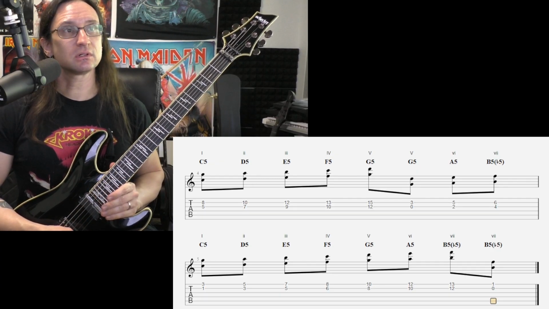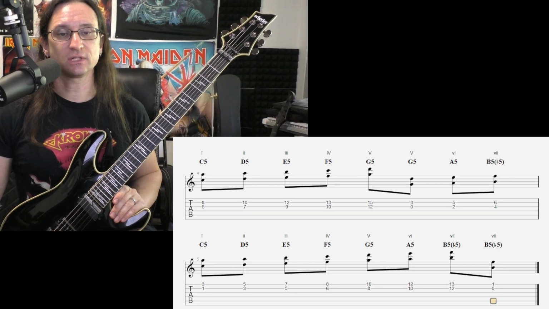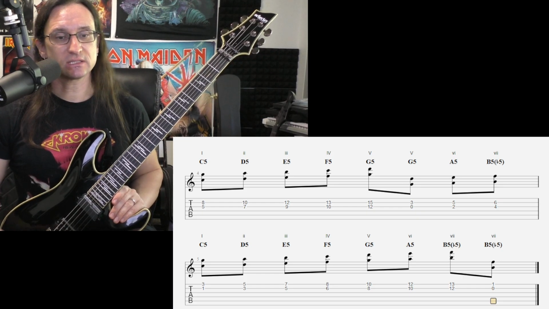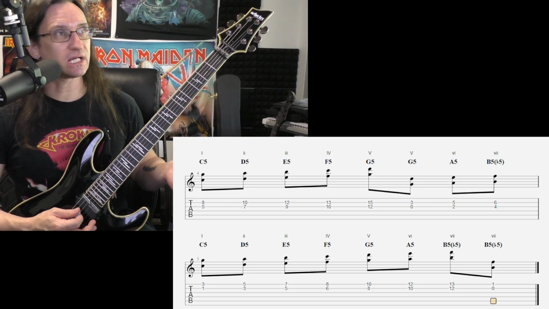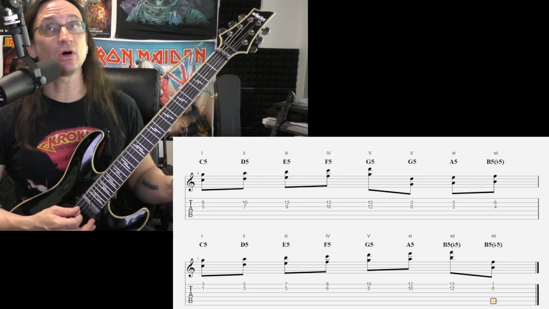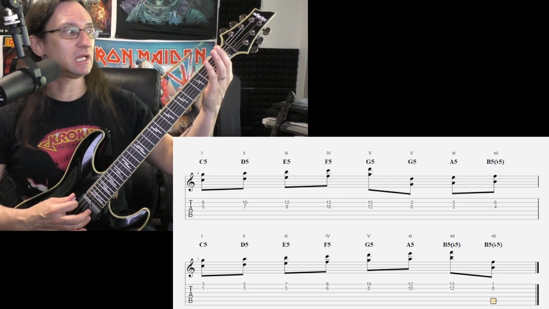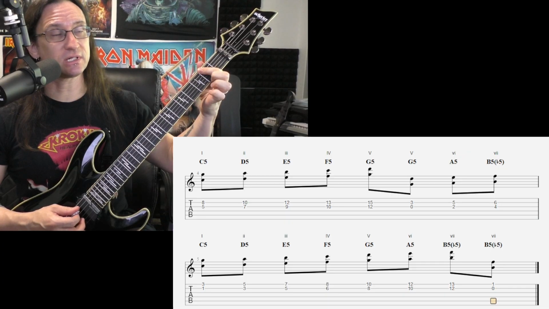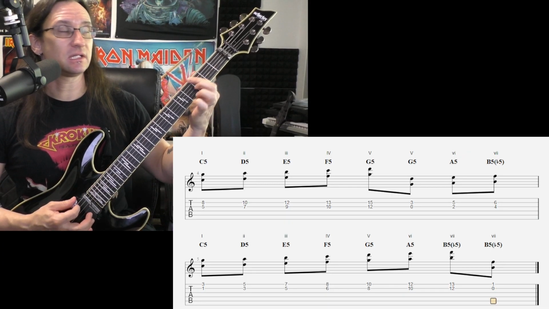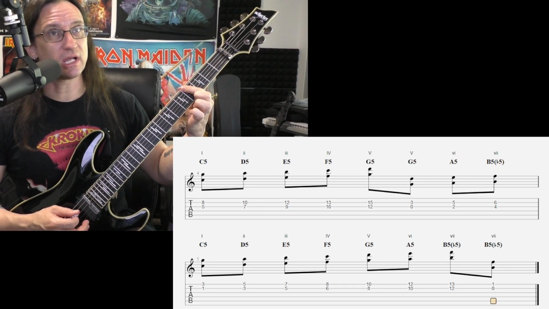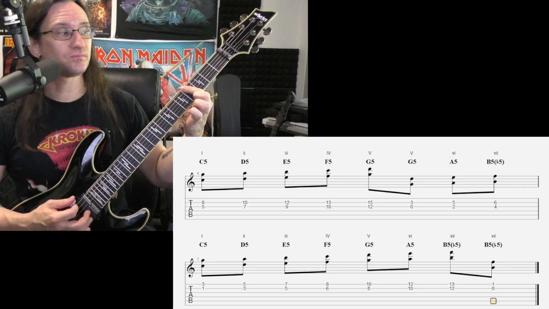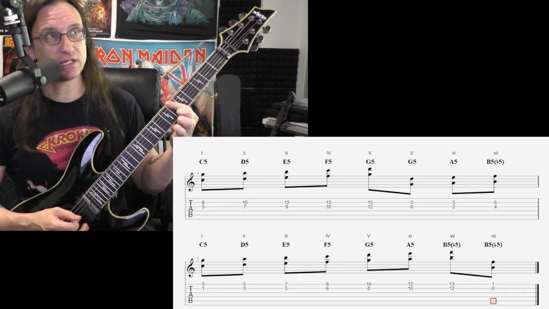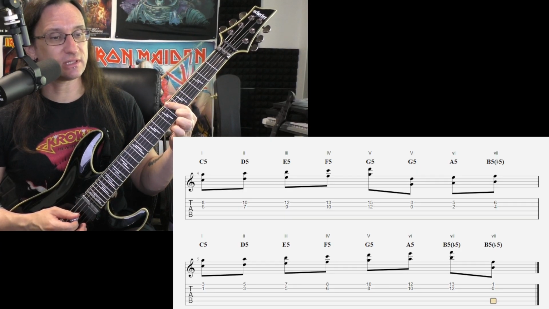And remember, other thing we looked at was the enharmonics. So going through all your notes, you got your E, F, F sharp, or G flat. That's the same thing. G, and then G sharp or A flat. That's the same thing. A sharp or B flat. Same thing.